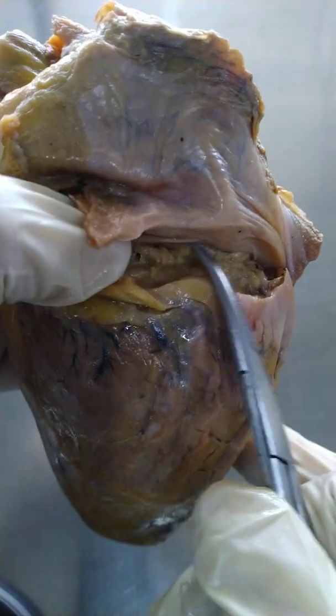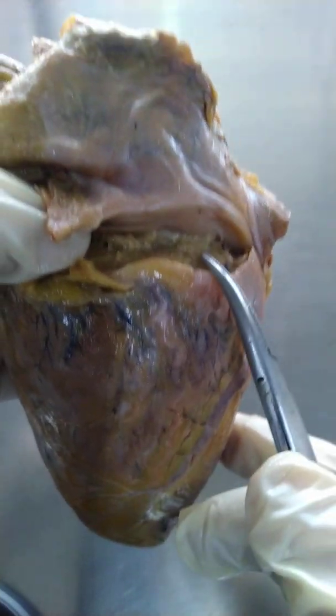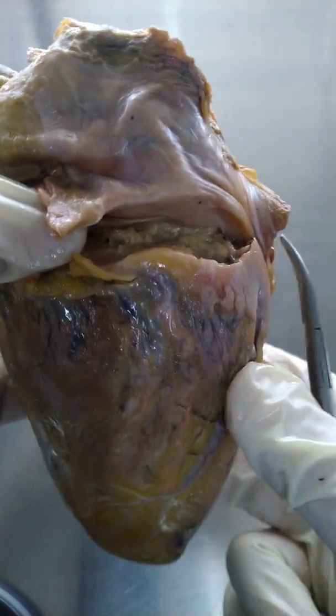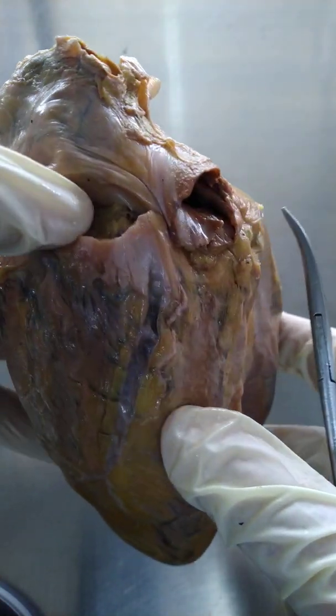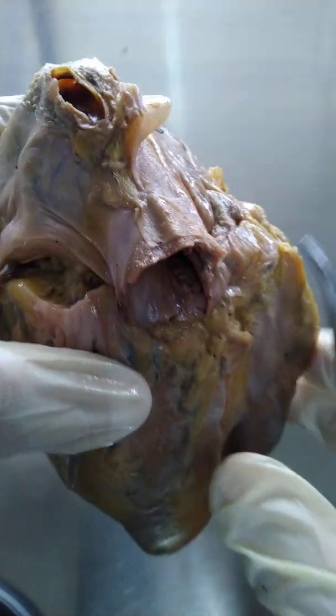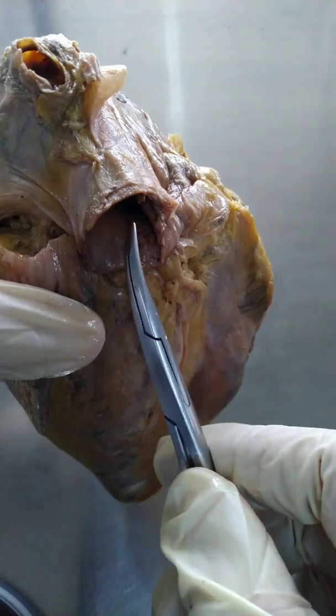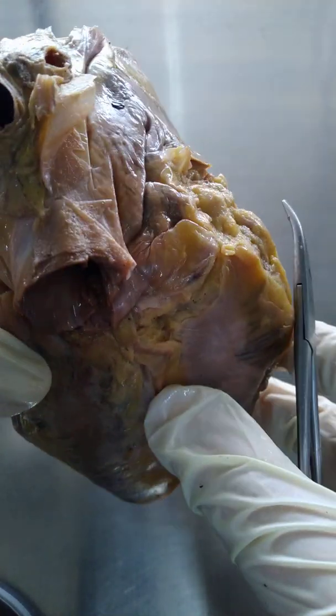So this is the atrioventricular groove between the left atrium and the left ventricle. And we have the inferior vena cava here.